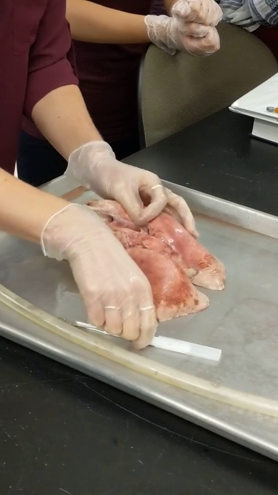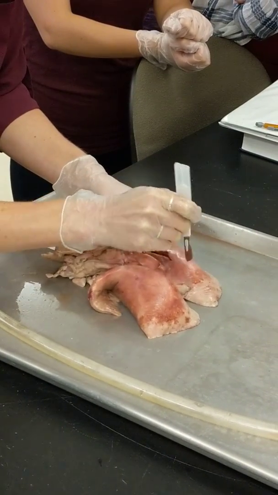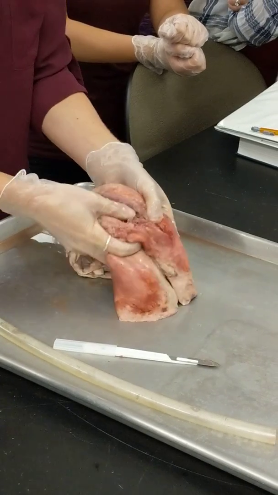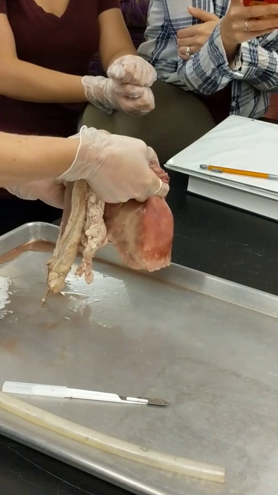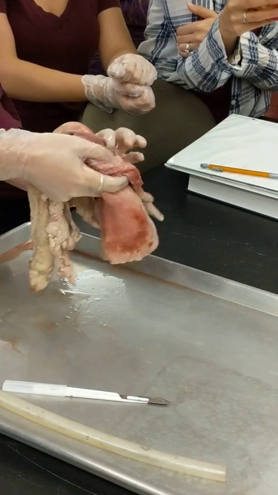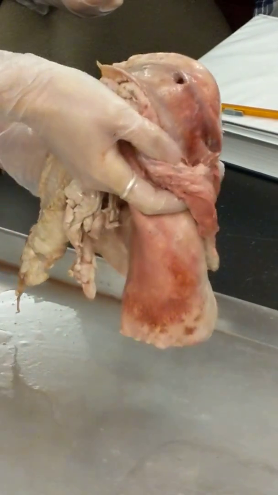And then from here, if I cut down further, you would see immediately there's a whole bunch of primary, secondary bronchi coming off of this. This is called a primary bronchus that I cut into. So you can see how quickly it starts to split.